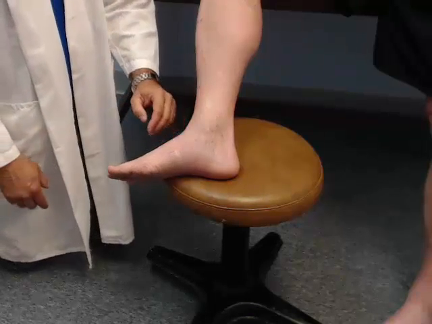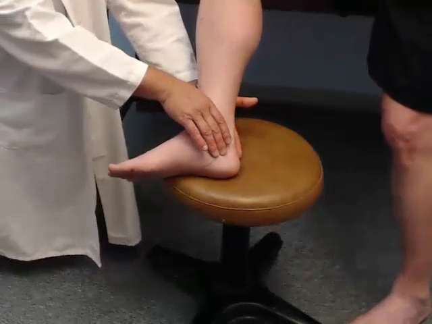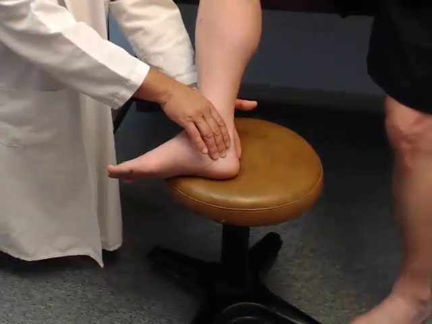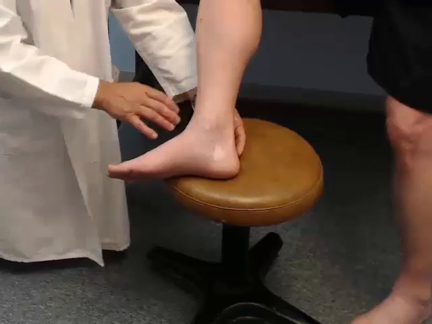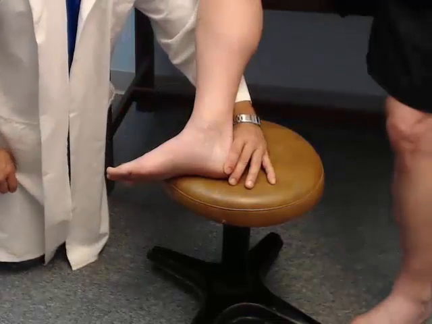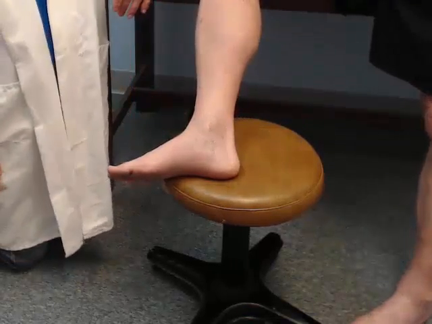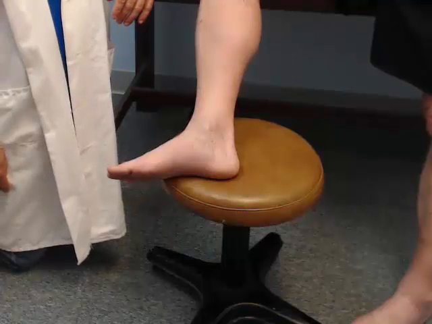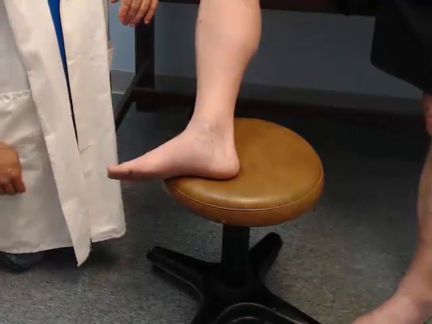Calcaneus. This is the last of the foot bones to palpate. To palpate, touch the patient's heel. You have located the calcaneus. Posterior leg and plantar surface of the foot.